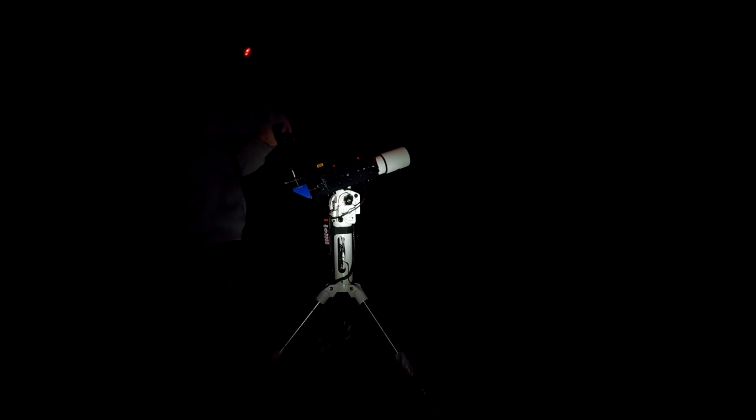Okay, let's see what we can come up with. Alright, let's film it. Check it out. There you go. Okay, so if you look at the upper left, you'll see the Trifid, and the lower right, you'll see the Lagoon. And it looks a little fuzzy because I think we're just pretty low right now.